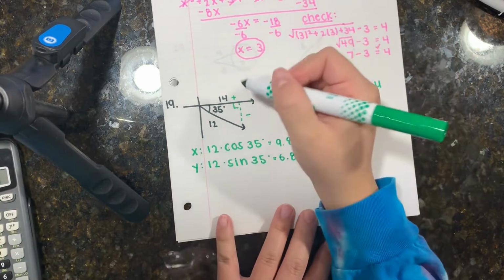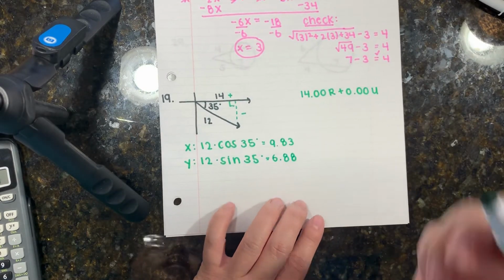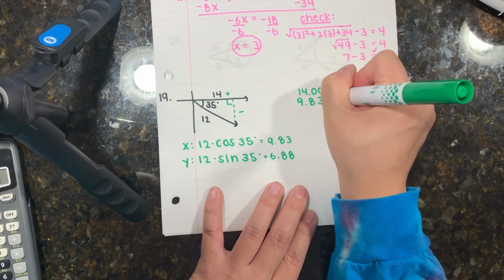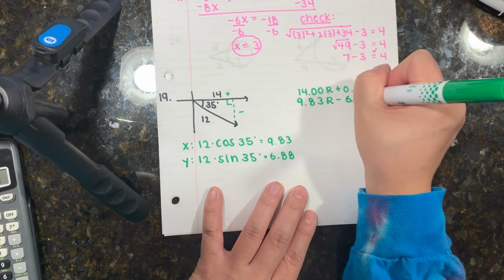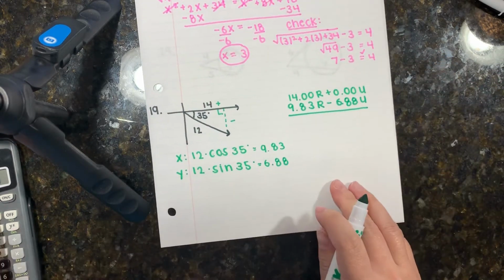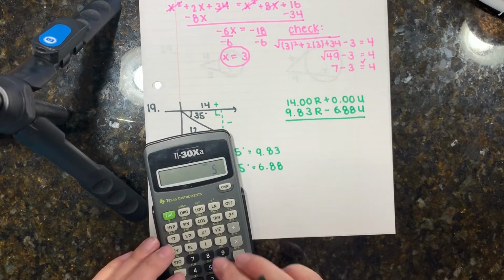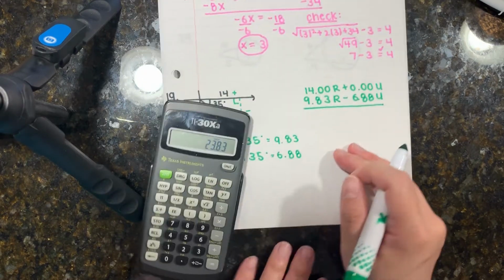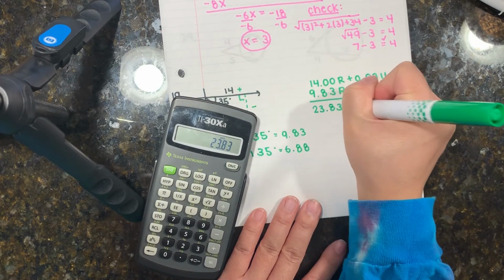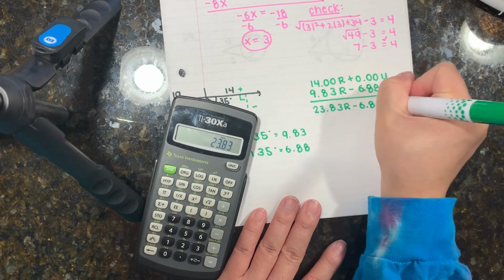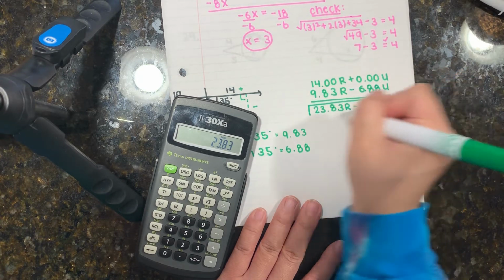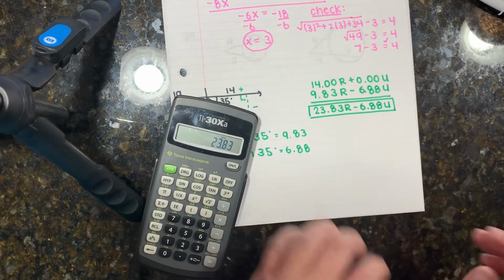Now again, we said that our r is going to be positive and our u is going to be negative, which means that 9.83 will be positive r, and then my 6.88 will be negative. So now you're going to add the 9.83 plus 14, and you get 23.83 r, and then minus 6.88 u. And that is your result.